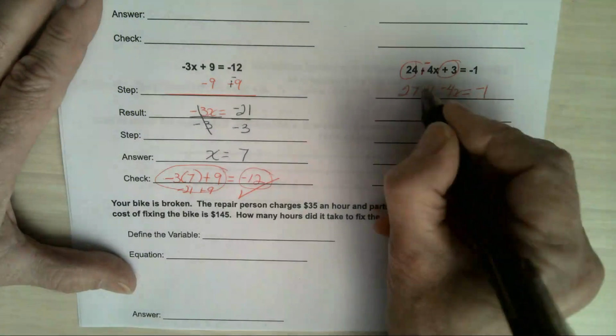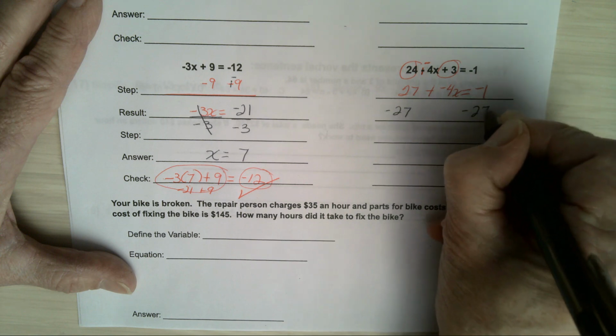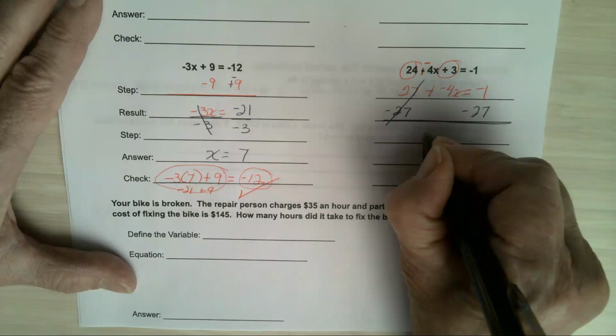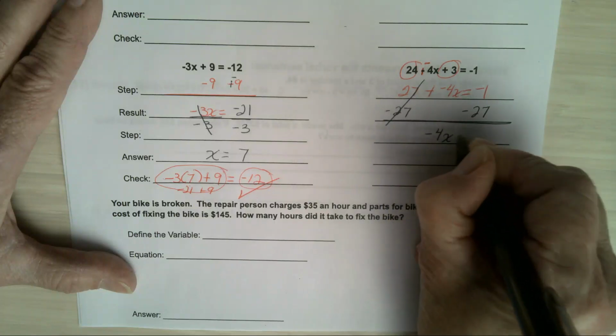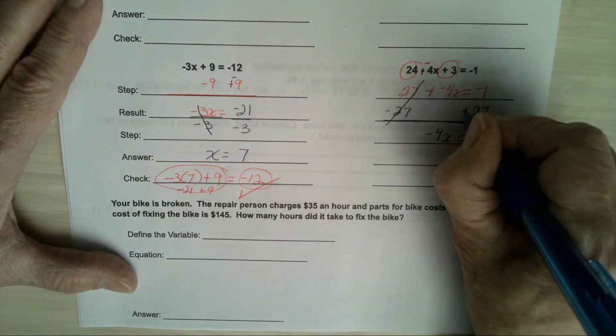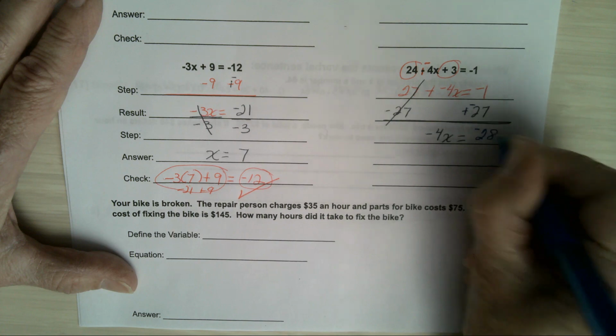You have to get rid of your 27, minus 27, minus 27. Draw your line and cancel. You now have negative 4x equals, add the opposite, negative 1 plus negative 27 equals negative 28.